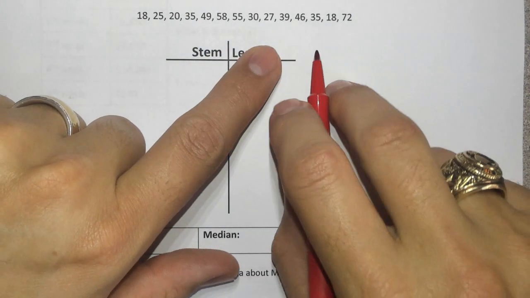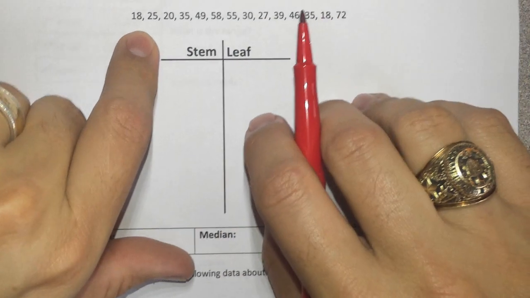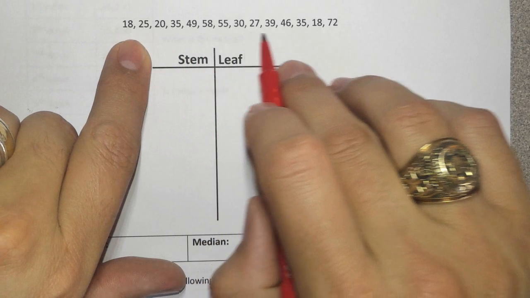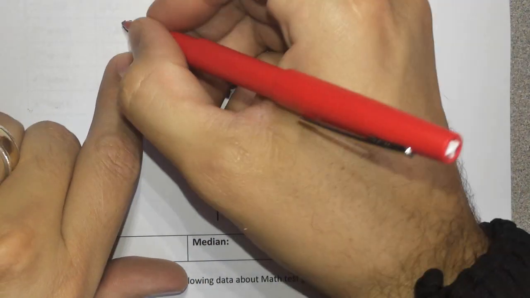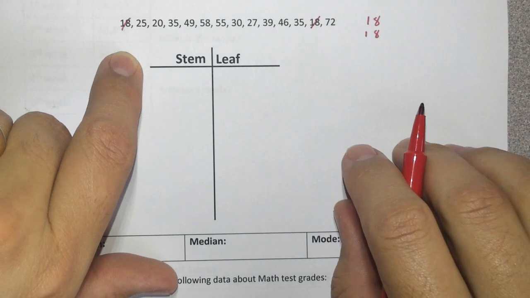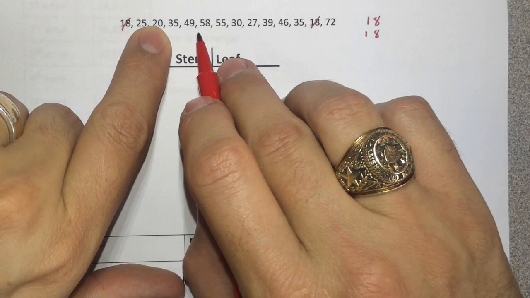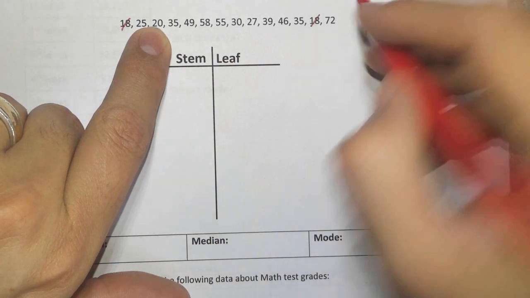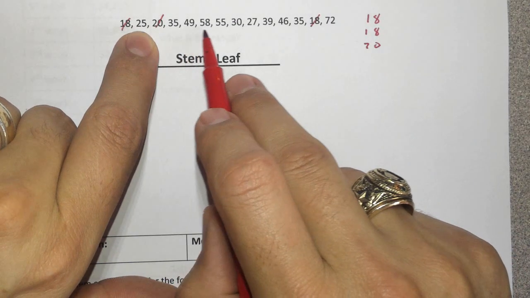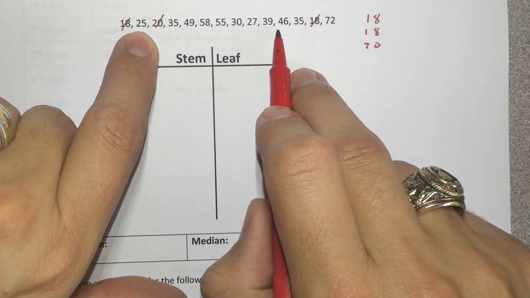First thing I want to do when I'm doing these, I want to put this data in order, smallest to biggest. My smallest numbers on here are 18 and 18. So I have two 18s like that, 20, and I can mark that off. 25 is my next lowest.